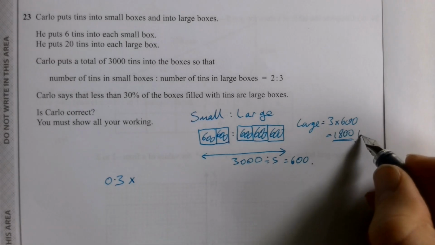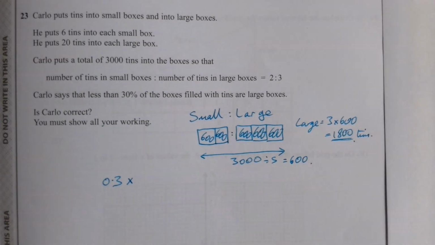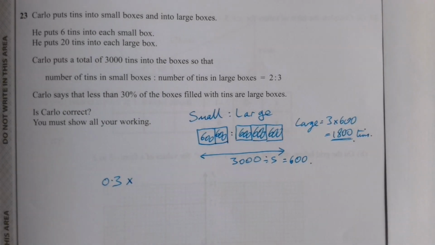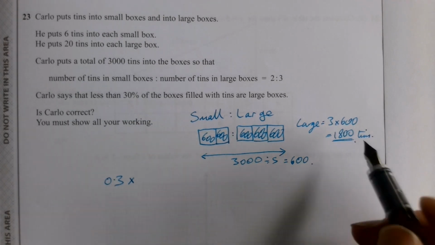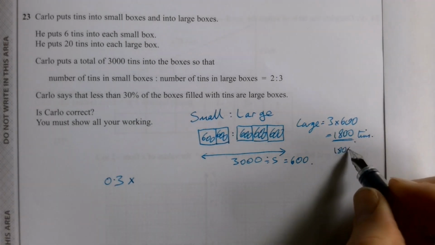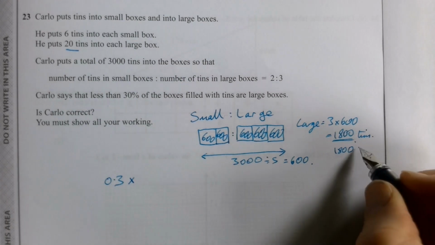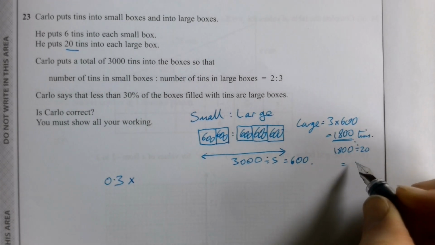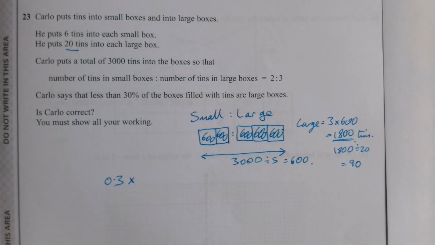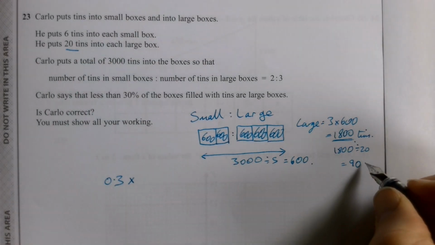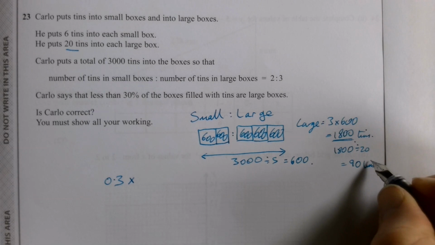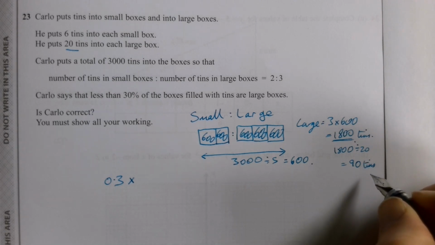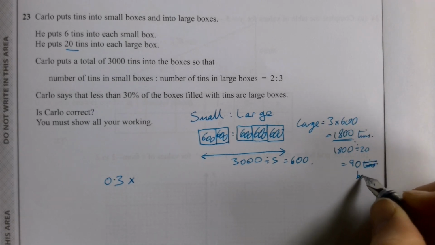So that's 1,800 tins, but how many boxes are there? We've got 1,800 tins, with 20 tins in each box, so 1,800 divided by 20 is 90. So that is 90 boxes.